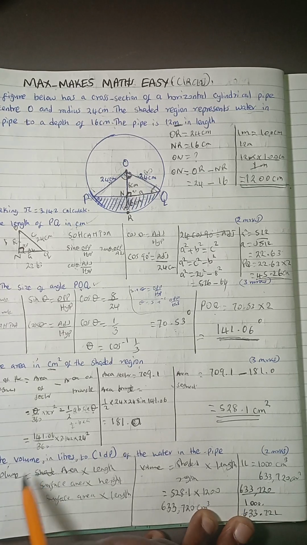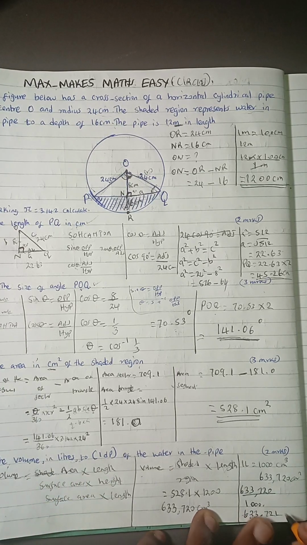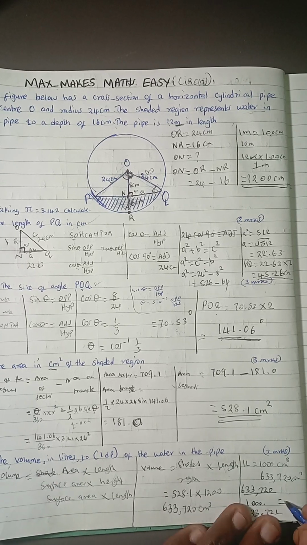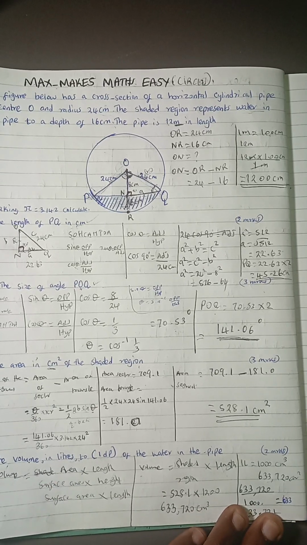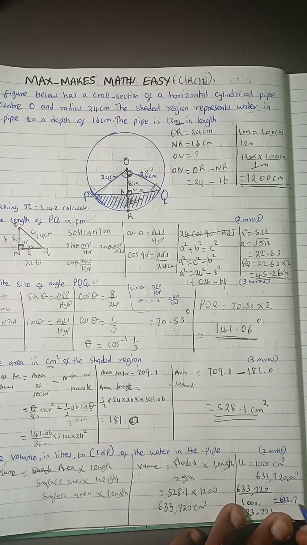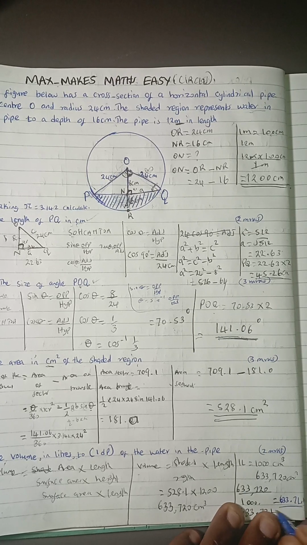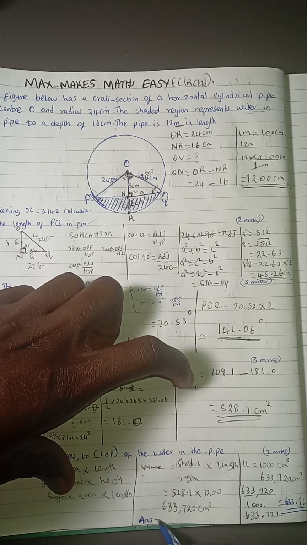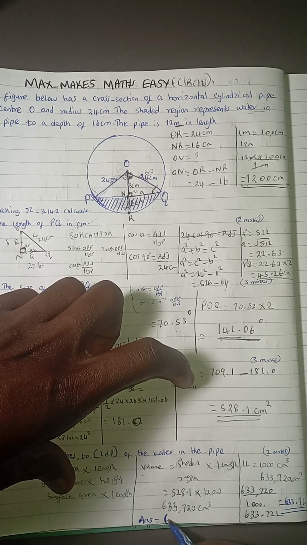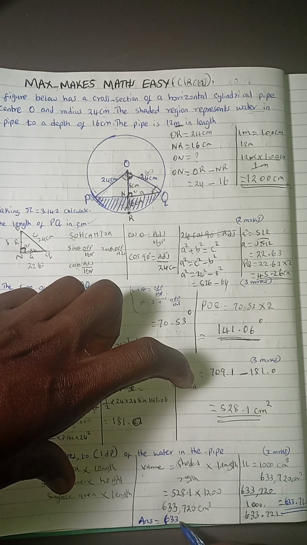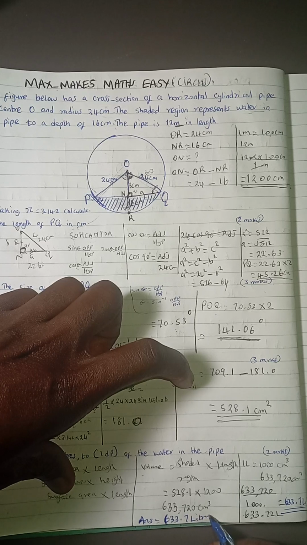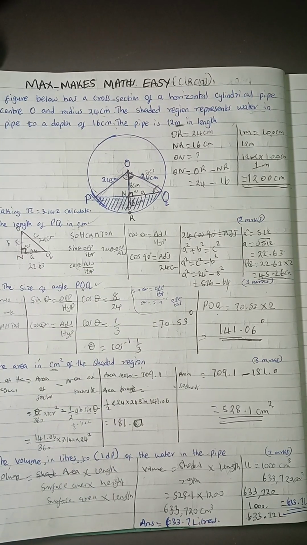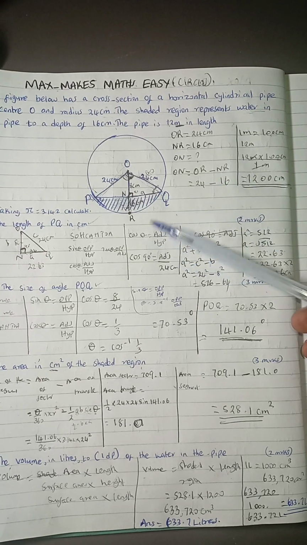liters. But remember, we were told the volume in liters to 1 decimal place, so our answer will be 633.7 liters. So our answer goes to 633.7 liters. I hope you have followed through from the beginning.